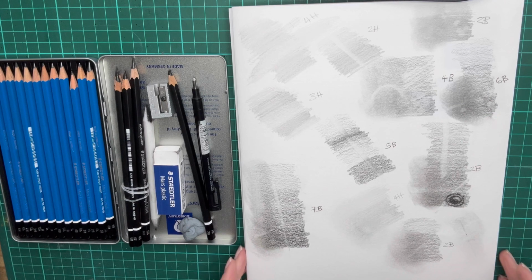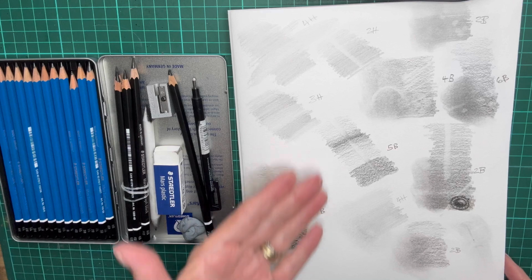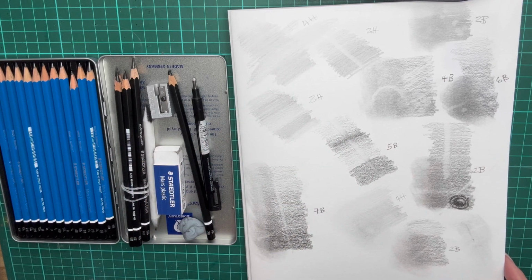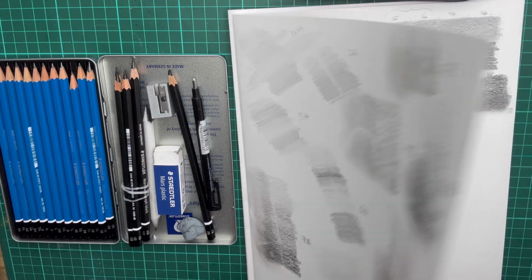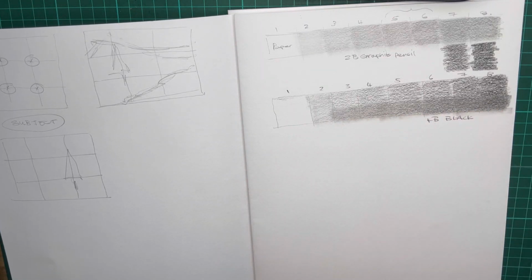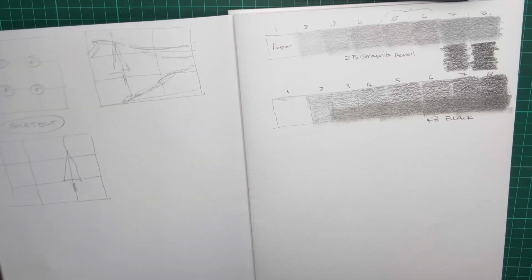By now you should have a few pages done, you should have some practice. We started off with understanding your materials, which was basically your pencils and your erasers, and then we went on to tonal values. I do hope that you have watched them both, and that you are practicing and your sketchbook is filling up nicely.